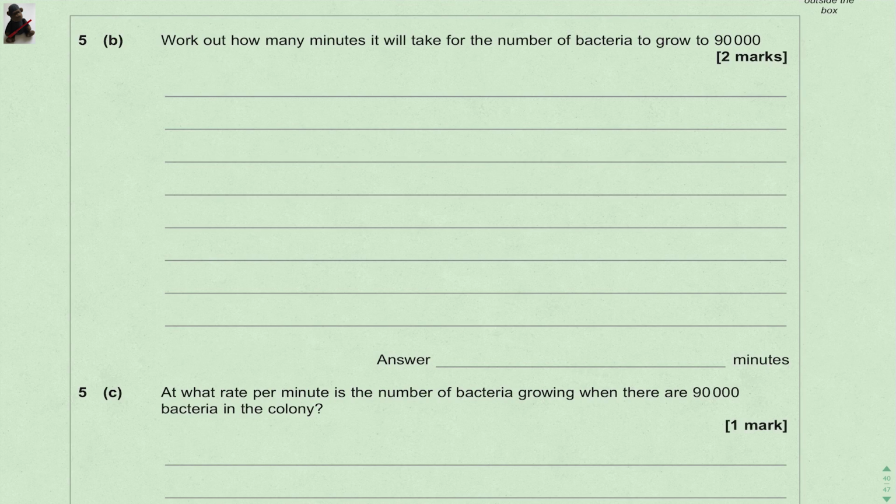Question 5b. Work out how many minutes it will take for the number of bacteria to grow to 90,000. In this case, we're told to find the time. We know the modeling function is n equals e to the power of t, so it's an exponential function. We use logarithms to solve exponential functions.